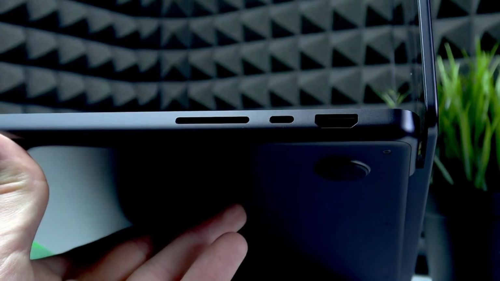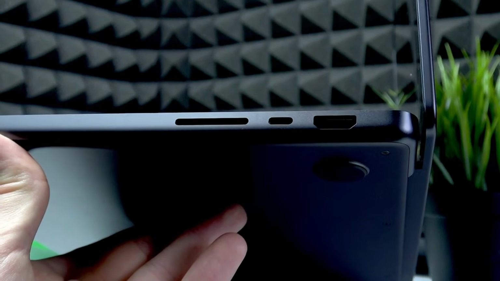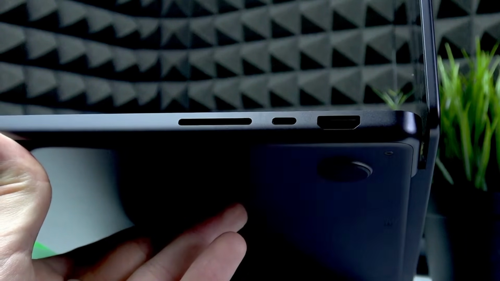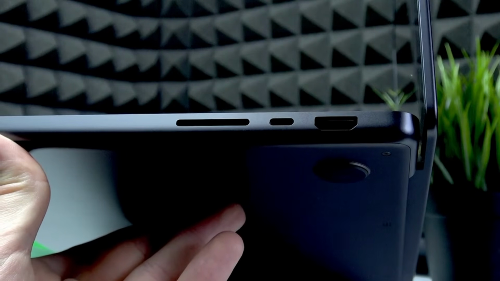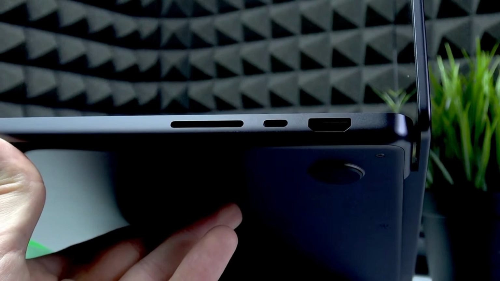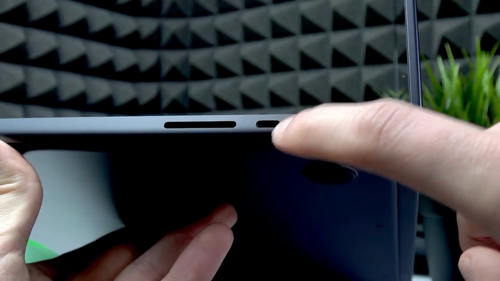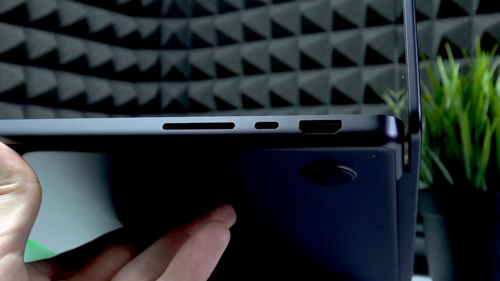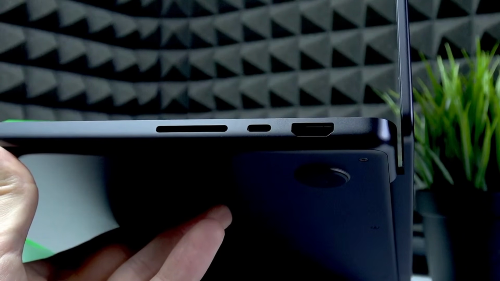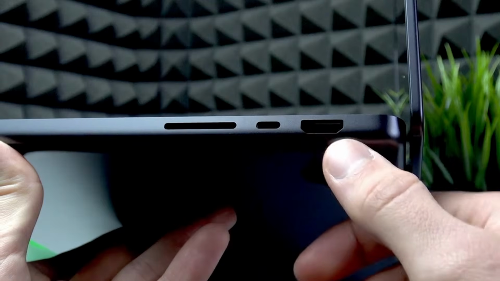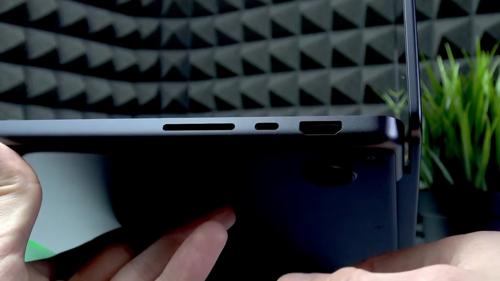SD card slot. It's the SDXC card slot. We also have another Thunderbolt 5, the same as the 2 on the other side. And we also have an HDMI port.